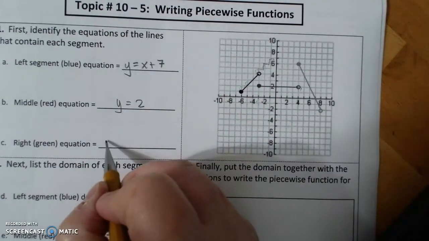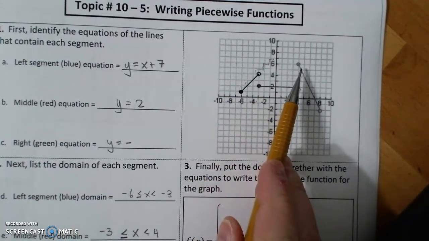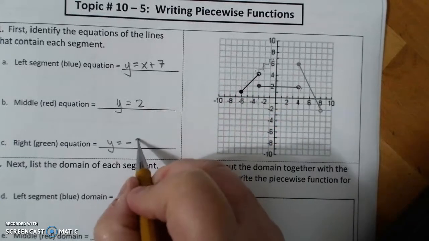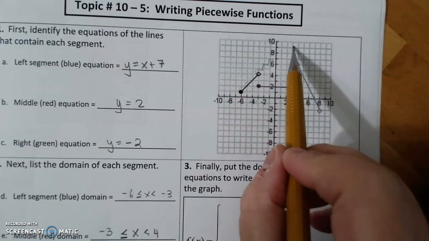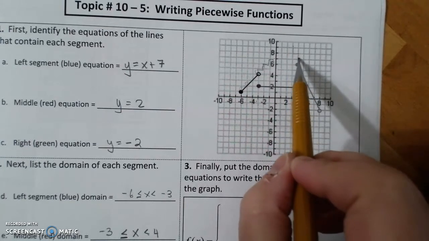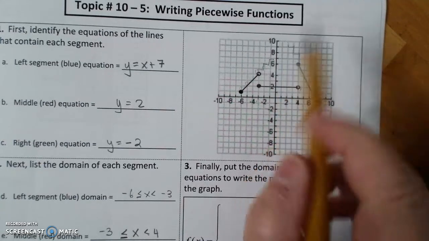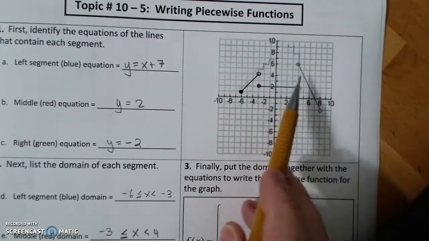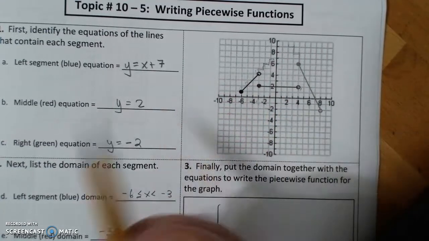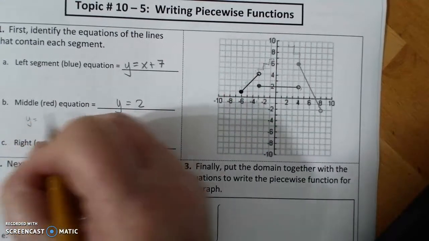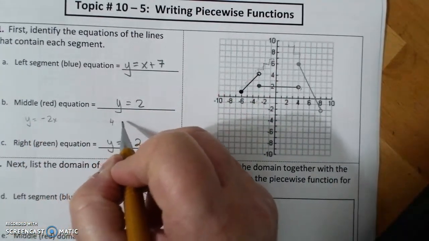Right has a negative slope, and it has a slope of -2. So I'm just going to take the point 4, 6.